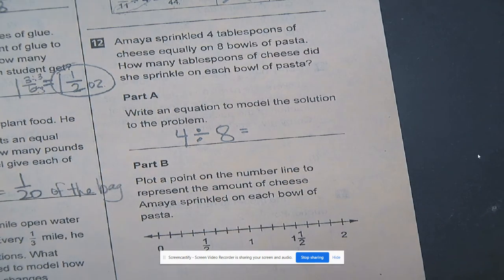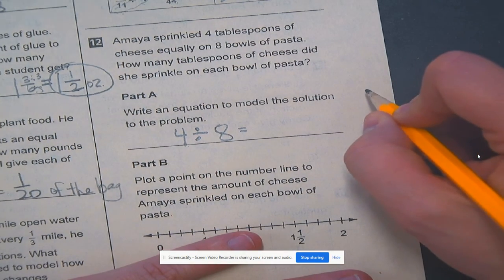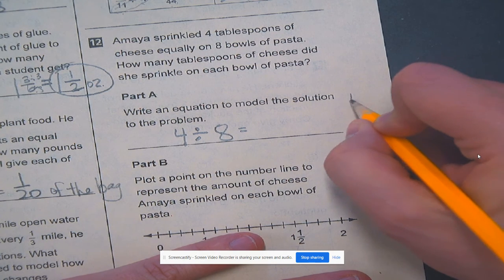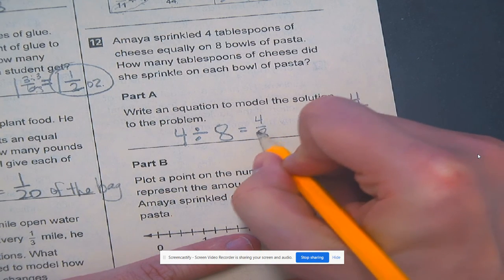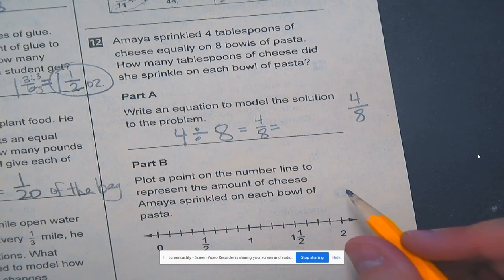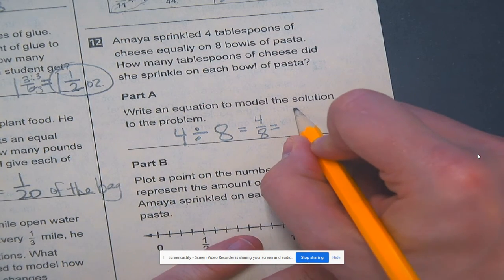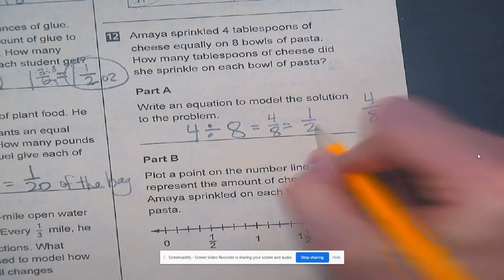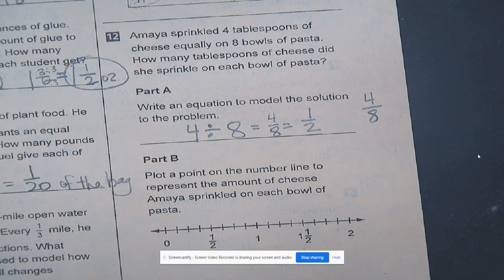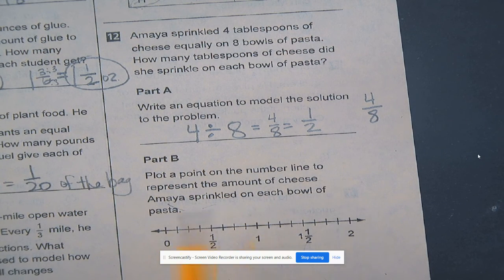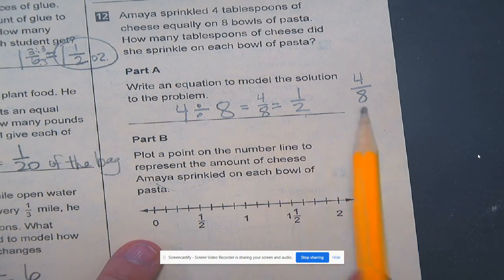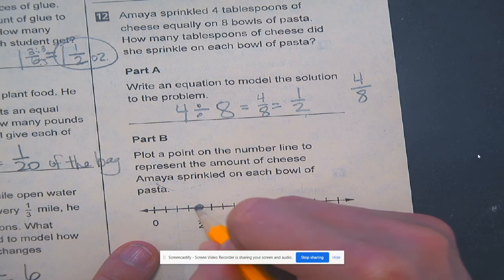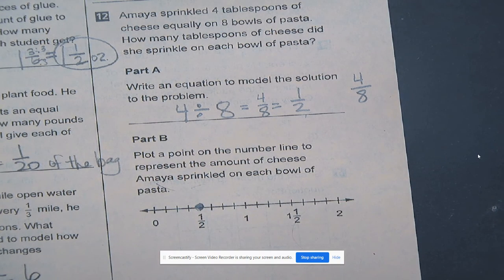Now, if I don't know that, I can change it into a fraction, right? What would it look like? 4 over 8. But 4 over 8, can I leave it? Is 4 eighths double? So I automatically know it's 1/2. Good. Okay, so then it says plot a point on the number line to represent the amount of cheese Amaya sprinkled on each bowl. Well, if we already solved it, can't I just plot it right there? Yep, there it is. Easy peasy, right?